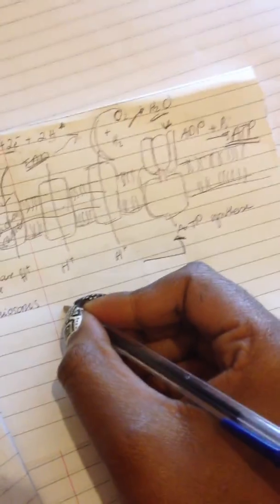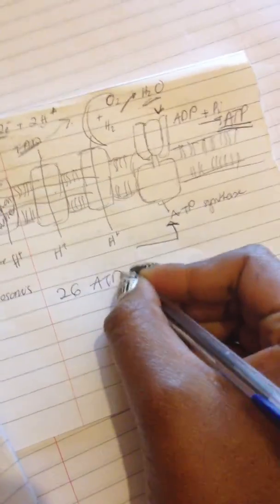And if you look in our respiration equation, you will see that glucose and oxygen gave us carbon dioxide and H2O and ATP, obviously. So here's our H2O being made, and our carbon dioxide was being made from our Krebs cycle. So here's our H2O, and all of these hydrogen ions then give us a total production of like 26 ATP molecules.